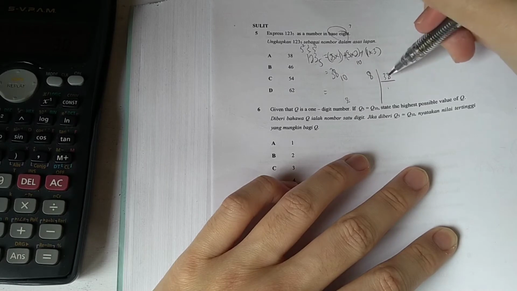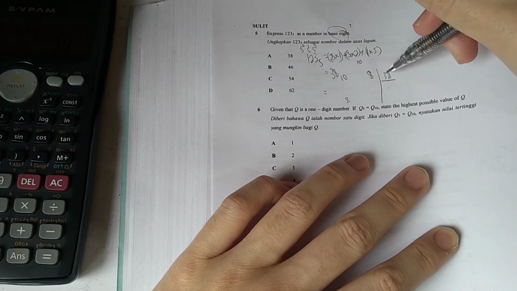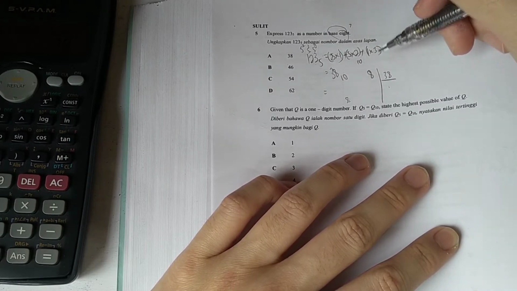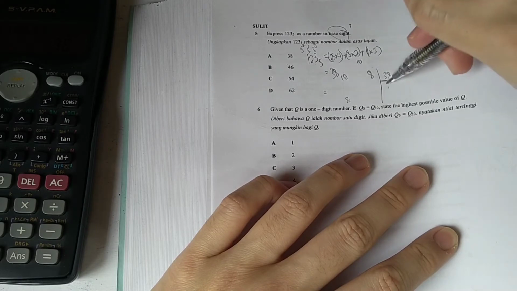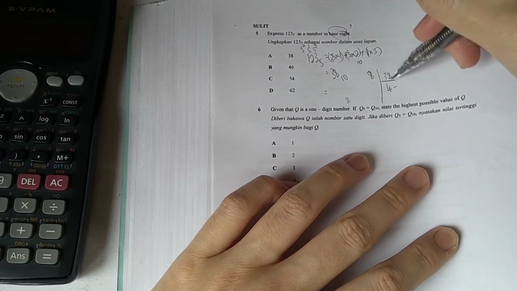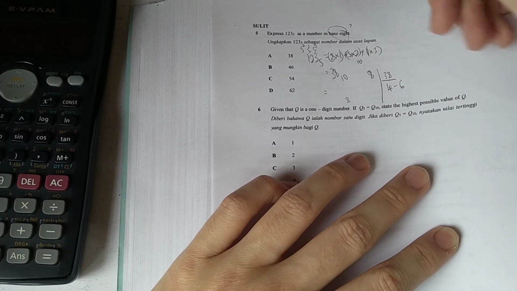So 8 times what is 38? Okay, I know 8 times 5 is 40, but I need to choose the one that is smaller than 38. So 8 times 4. 8 times 4 is 32. 32 nak jadi 38, remainder 6.